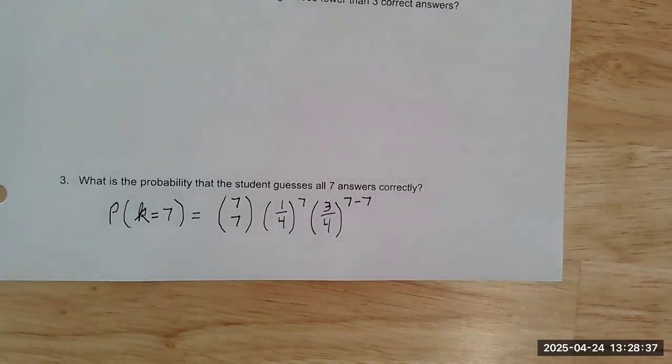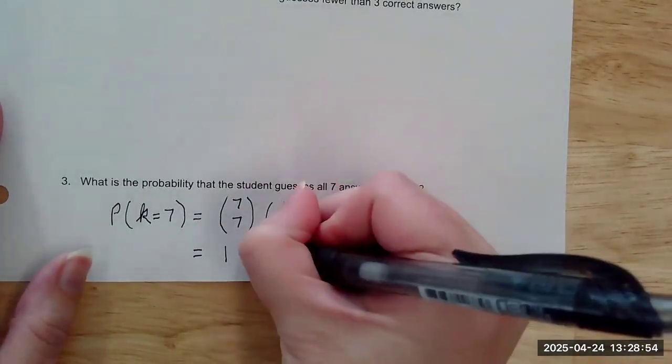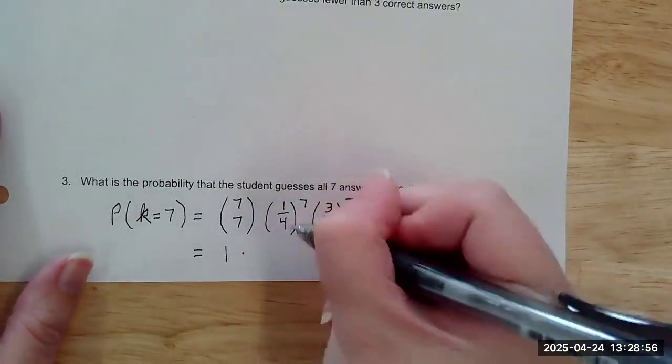Here's a hint. We could go through and do 7 choose 7 using the factorial thing, but here's the good news. If the numbers are identical, it always comes out to be 1, I promise. So this piece right here is 1. So we have 1 times 1/4 to the 7th power.